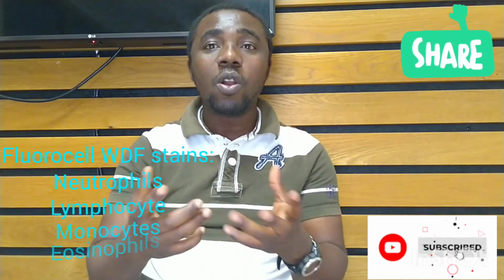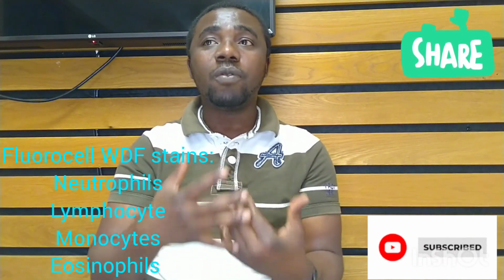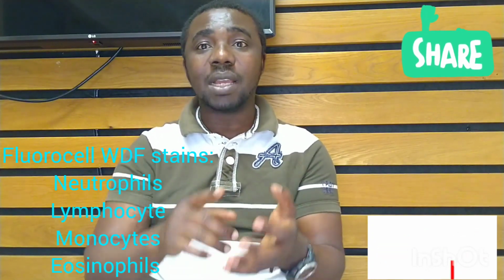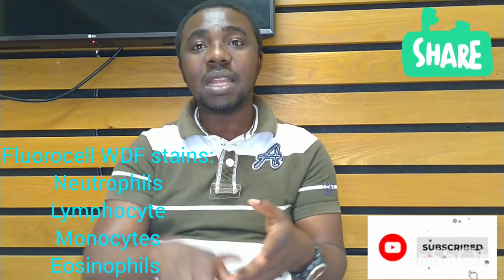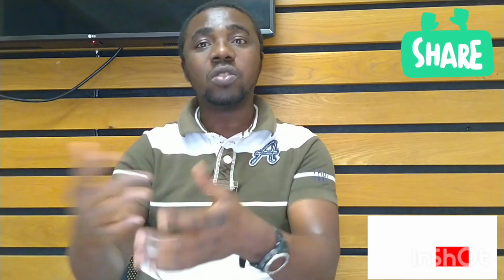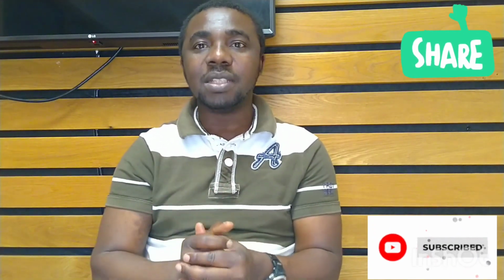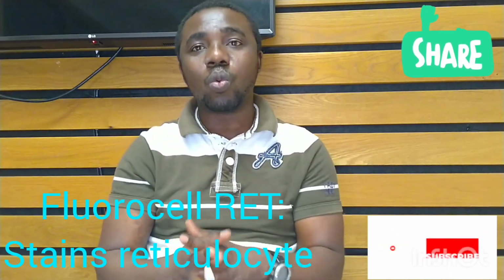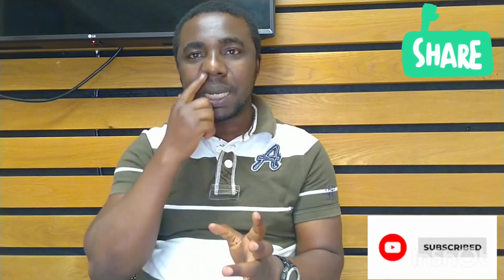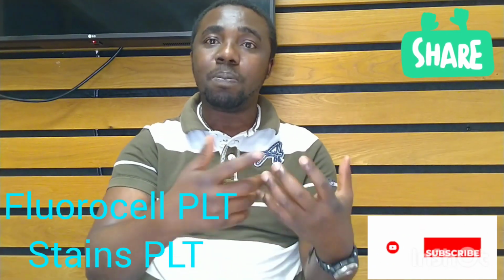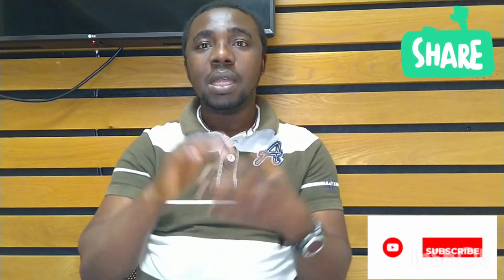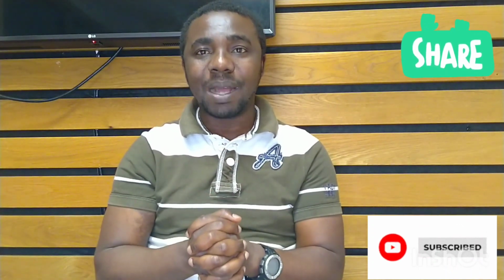Next one, you look at Fluorocell WDF. Once again, what the Fluorocell WDF is going to do is to stain differential cells like neutrophils, lymphocytes, monocytes, and eosinophils. It will stain them, and then that will also help to be quantified through fluorescent flow cytometry. Then you have Fluorocell Retic, that will again stain the reticulocytes, which will help to quantify the reticulocyte count of the patient. Then you have Fluorocell Platelet or Platelet-F, that will help, of course, to stain the platelets, and that will again help to quantify the amount of platelets.